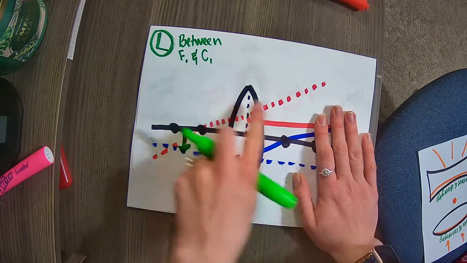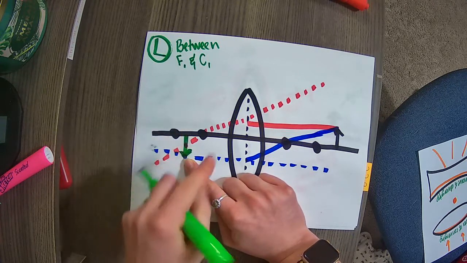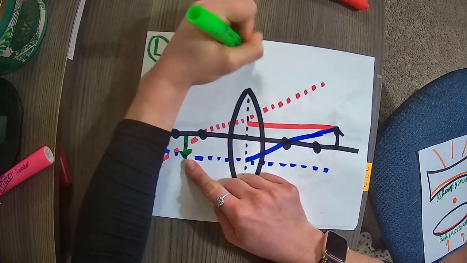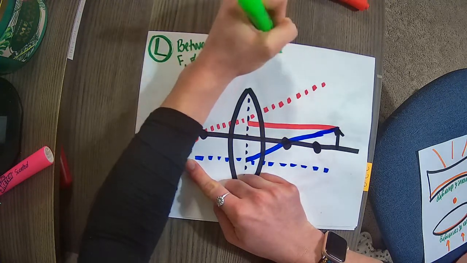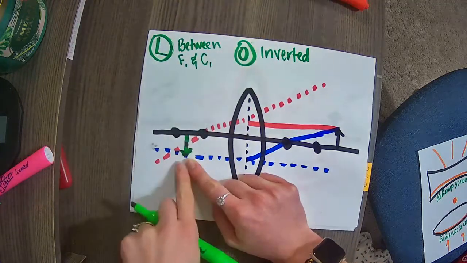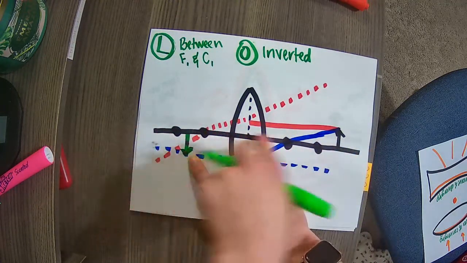Our orientation is going to be inverted. It's upside down, so we're just going to write O is inverted. We can tell that because it's below that normal line.